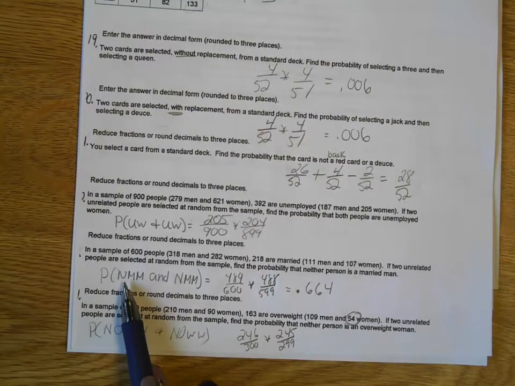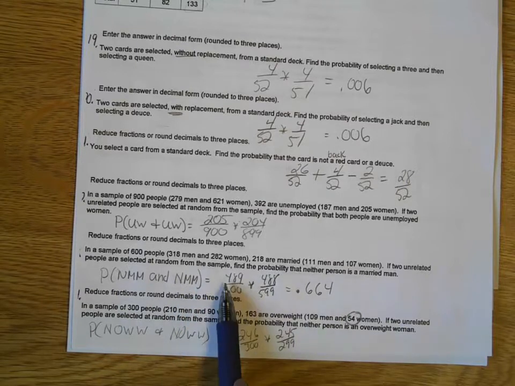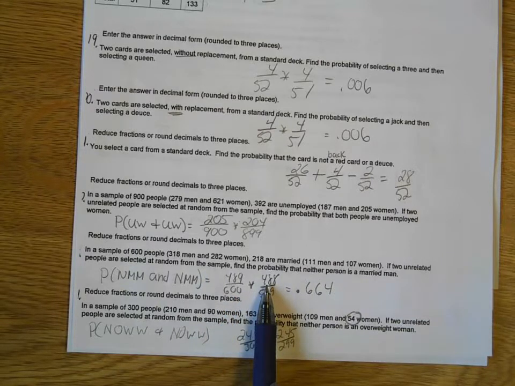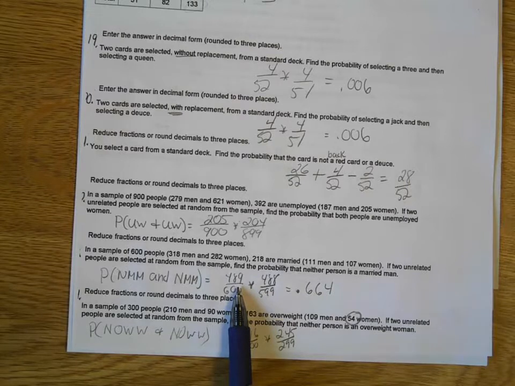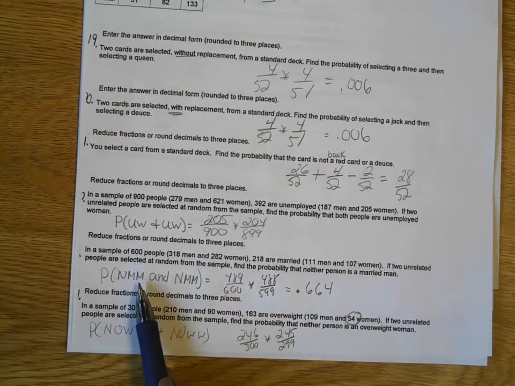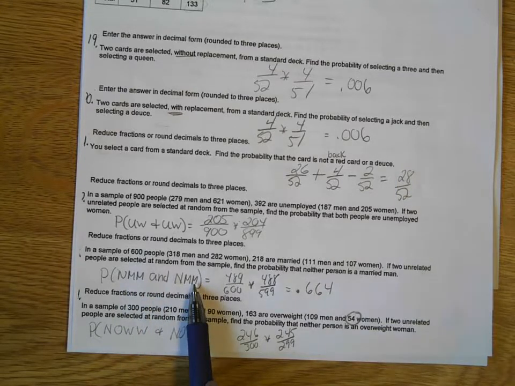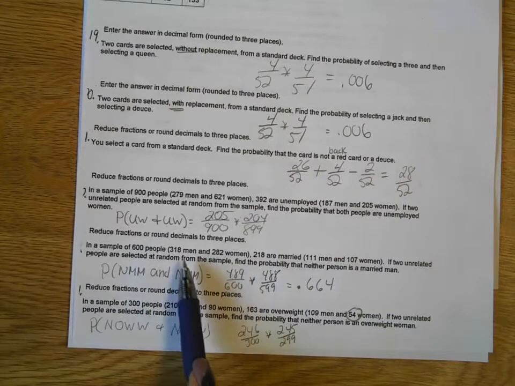Next one was not a married man and not a married man. There are 489 people out of the 600 that are not married men. Oh, dang, that's dead wrong. It is backwards. And then 488 for the second one. Aren't you supposed to do 1 minus for that one? Nope, I'm just looking for not married men and not married men. Right.